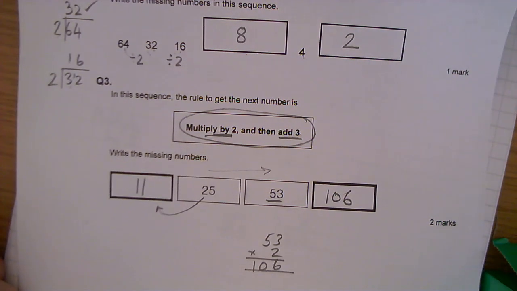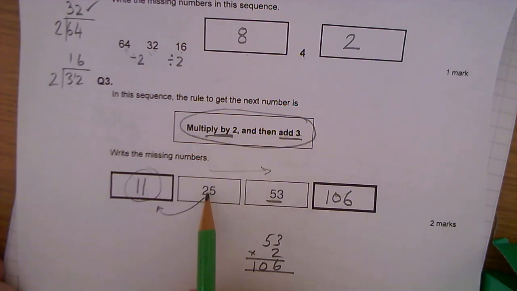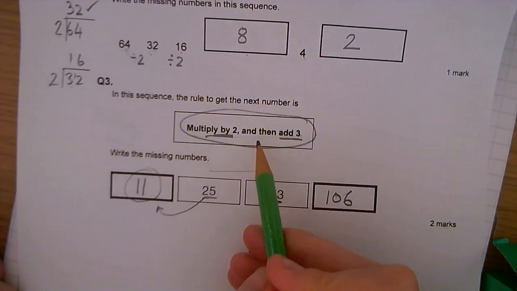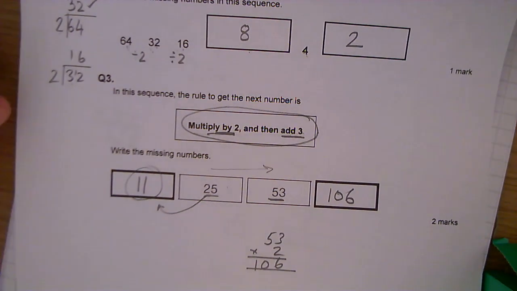So 11 goes there. And the great thing about this is we can check, because we can just do 11 and follow these instructions and see if we get 25. 11 times 2 is 22. Add 3 is 25. So let's just recap on what we did.